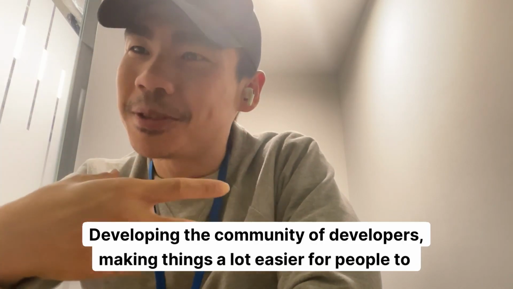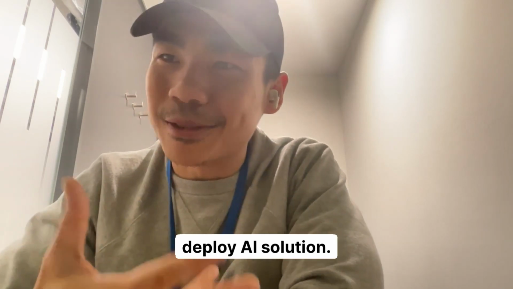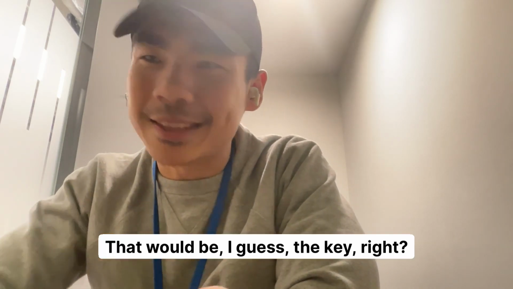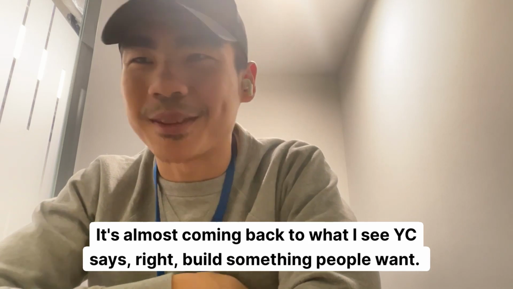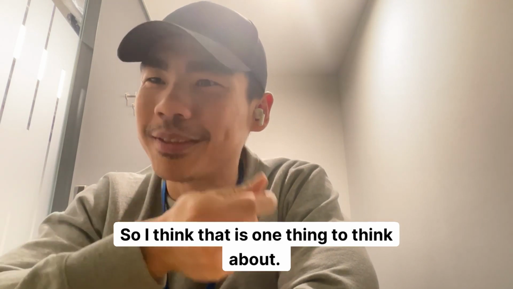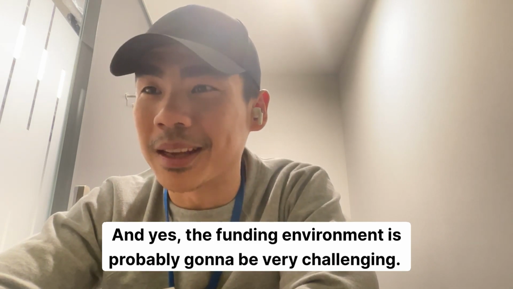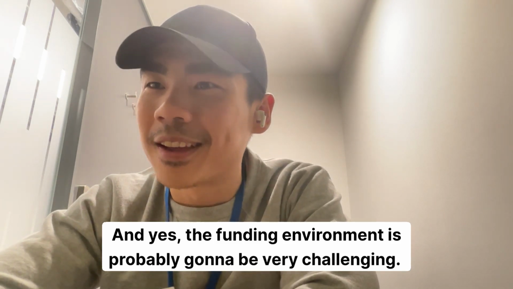Hence, my comment earlier about developing the community of developers, making things a lot easier for people to deploy AI solutions. That would be, I guess, the key, right? It's almost coming back to what Vicey always says, right? Build something people want. So I think that is one thing to think about. And yes, the funding environment is probably going to be very challenging.